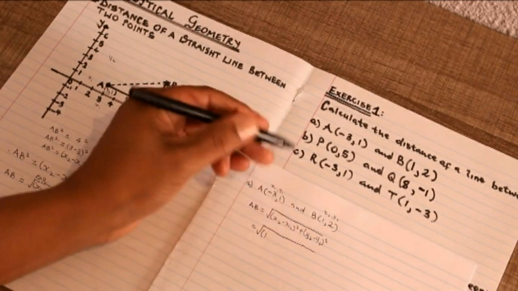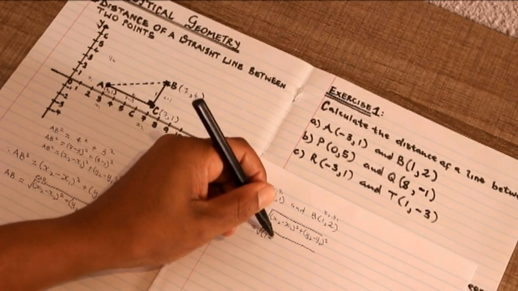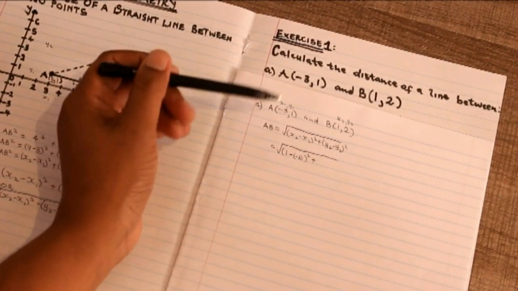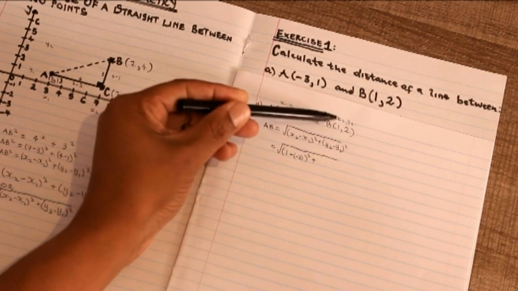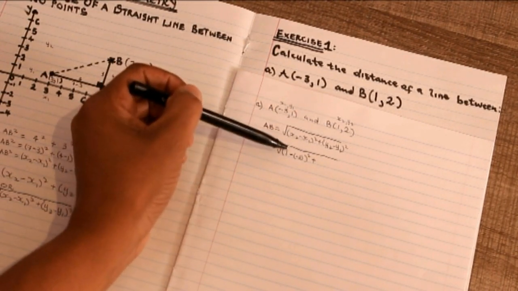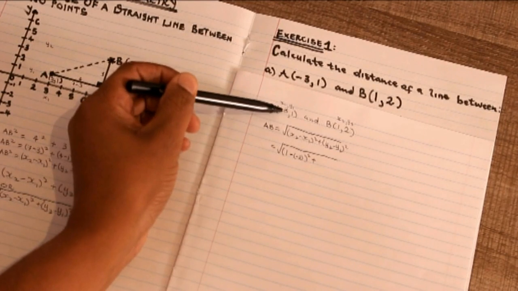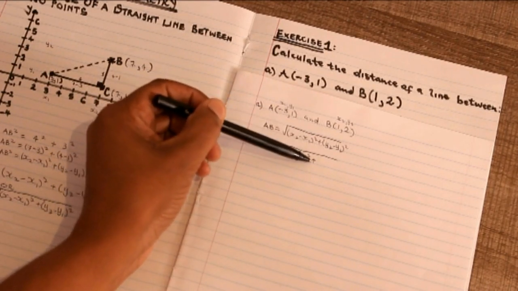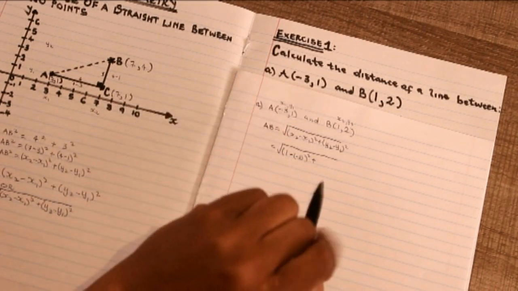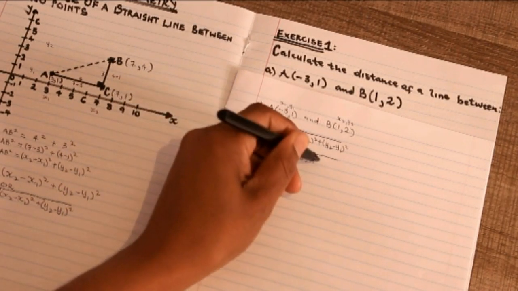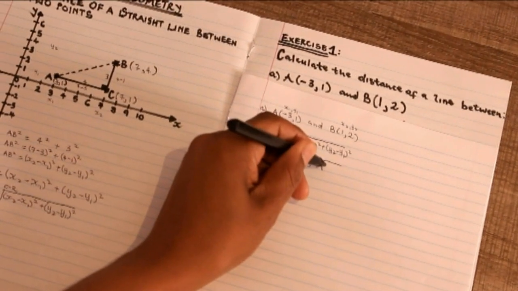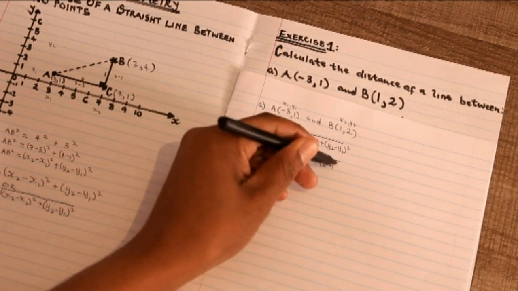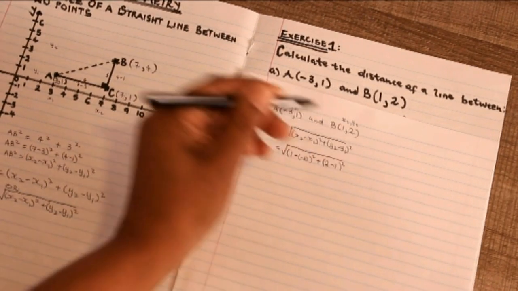Remember, my x2 is 1, subtracting my x1, which is negative 3, that should be squared, plus, now we come into the y values. What is my y2? It's 2, subtracting y1. What is y1? It's 1. You must square that.